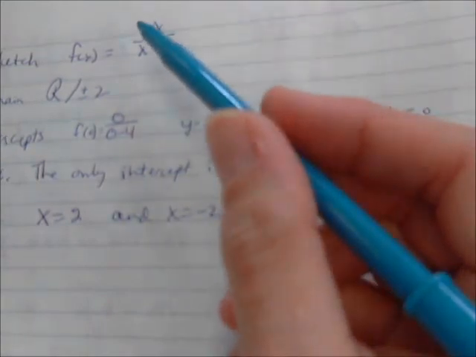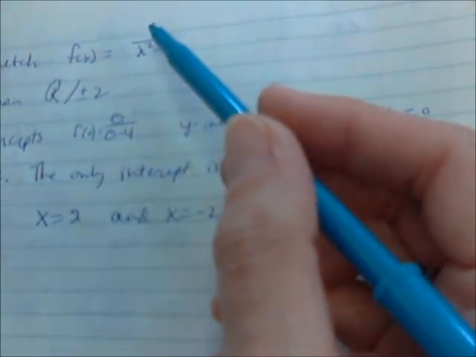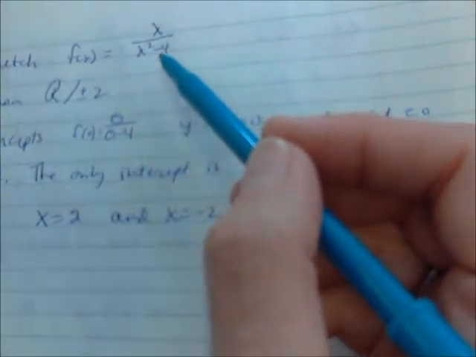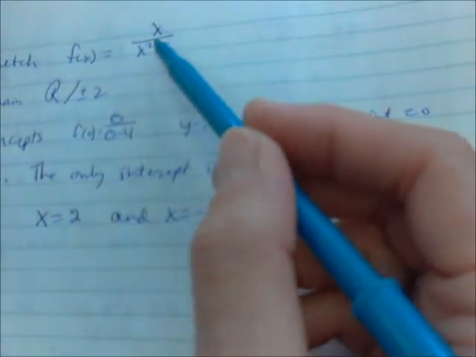So x equals 2 and x equals -2 are the two vertical asymptotes on this. The horizontal asymptote is you compare the degree of the numerator with the degree of the denominator. And since the numerator is less than the denominator, that means the horizontal asymptote is the x-axis, so y equals 0.